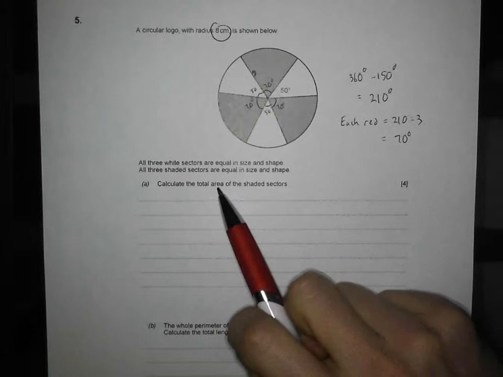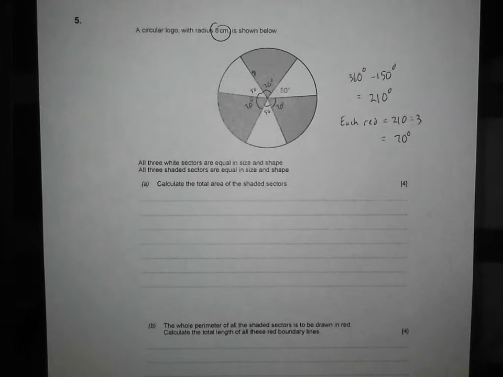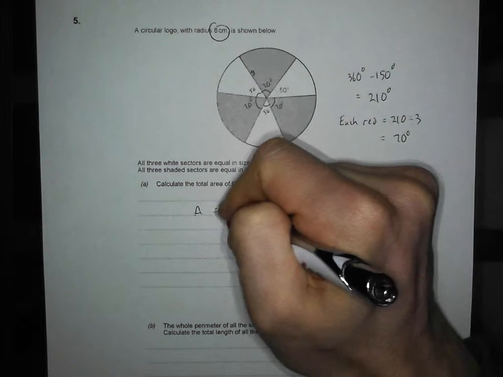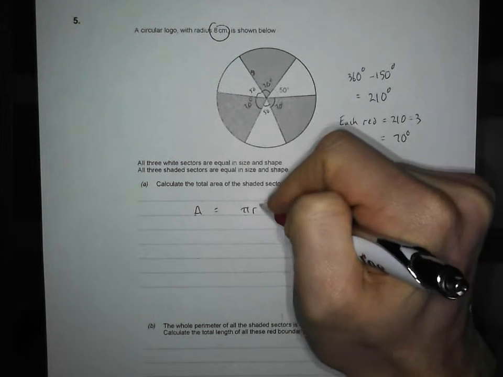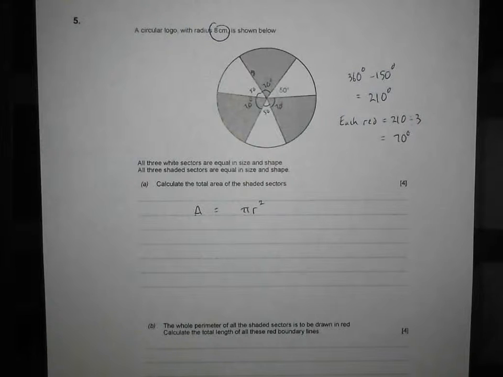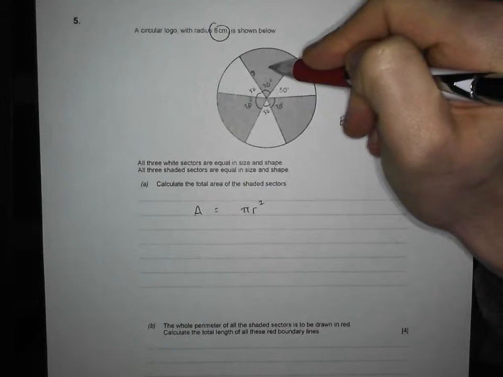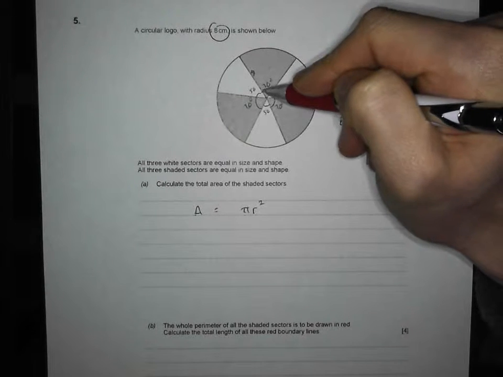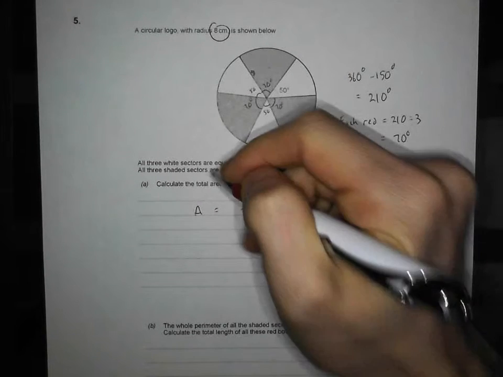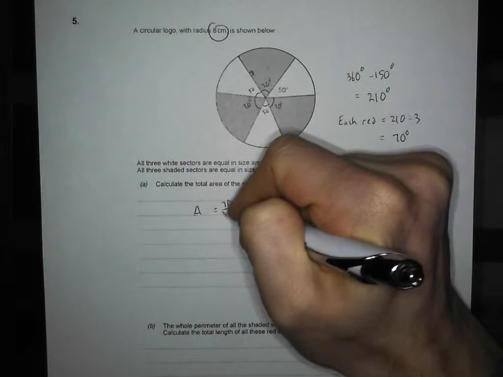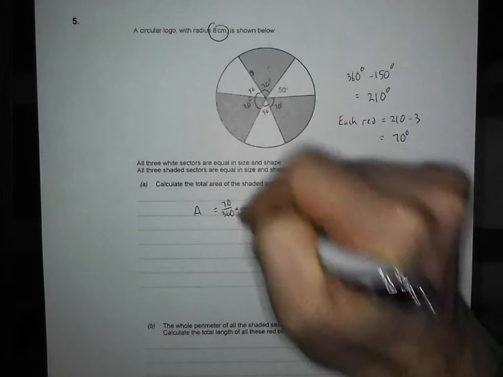Okay, so how do we work out the area of one of these shaded sectors now? Well, we know how to work out the area of a circle, right? That's just going to be equal to pi times radius squared. That'll give us a full circle. But let's take this particular shaded sector. We haven't got a full circle here. We've got 70 degrees worth of a full circle out of 360 degrees. And that's how I think of it.